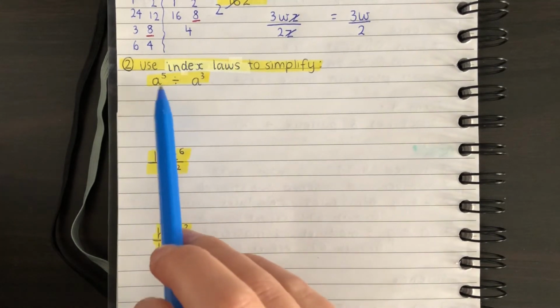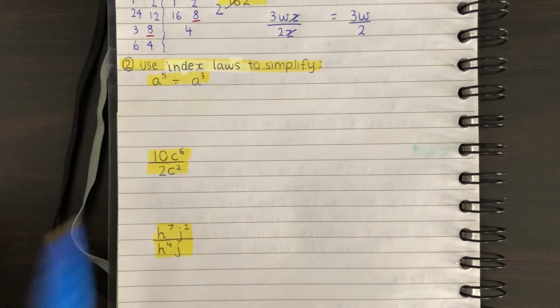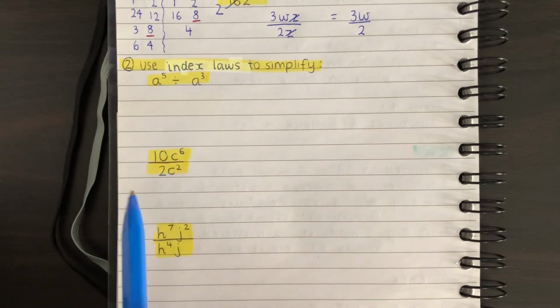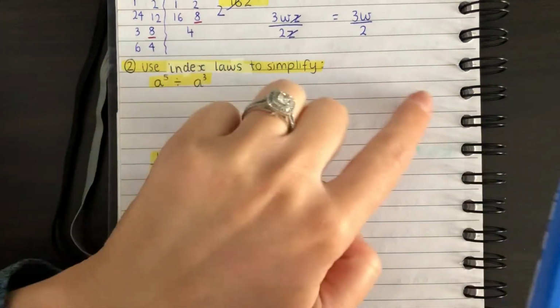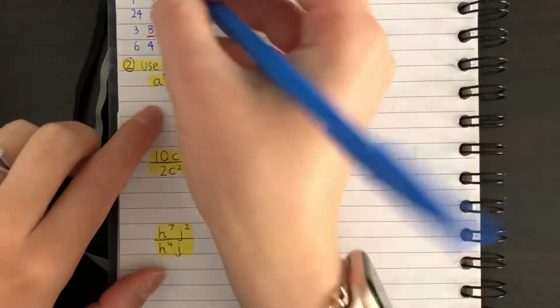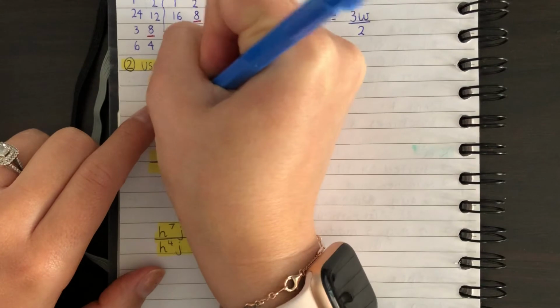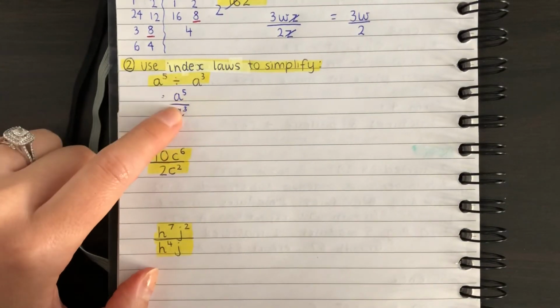So, when we are dividing, the powers get subtracted. So, I'll show you the expanded form of how to work this out, and then I'll show you using index laws. Now, this is the same as that. That's the exact same thing.